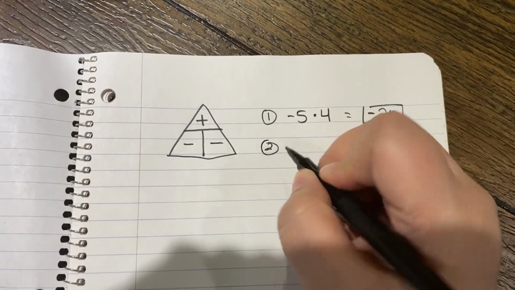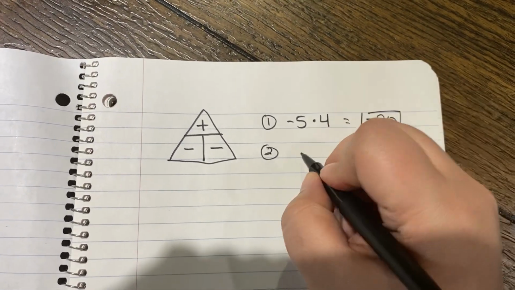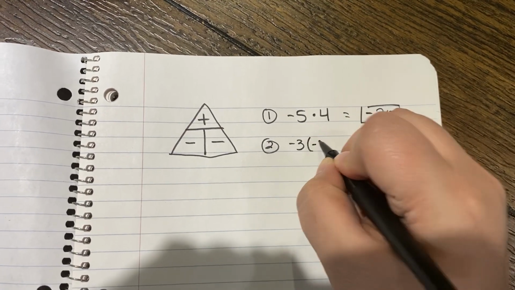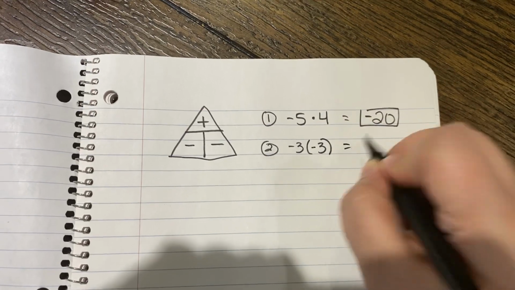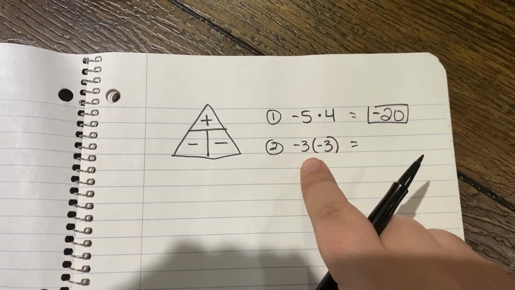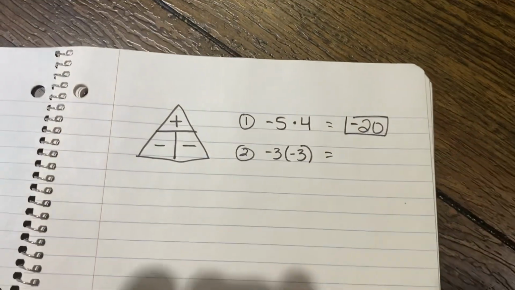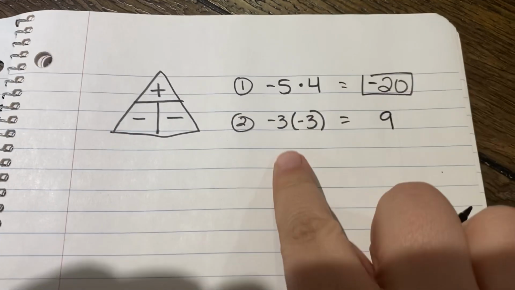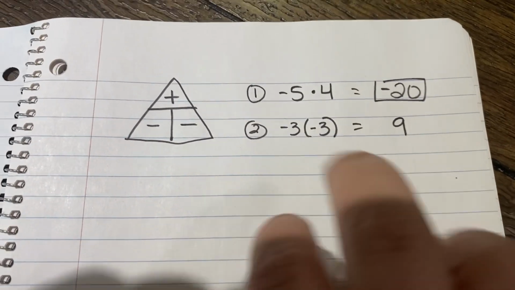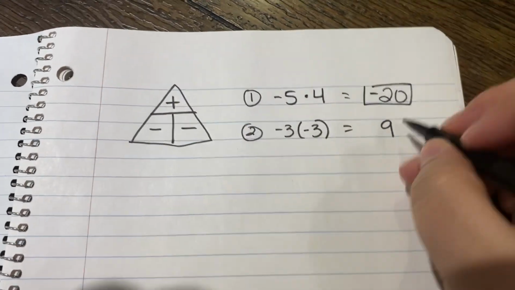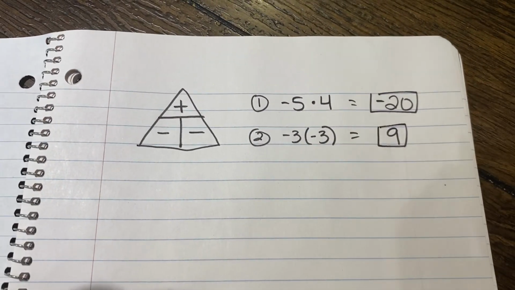All right, so number 2, if I had, let's say, negative 3 times negative 3. So right here, the parentheses mean multiplication, just like the dot does. So first thing we're going to do is multiply 3 times 3, which gets me 9. And then we have a negative and a negative. So we cover up the negative, and what's left is a positive. So my answer is positive 9.